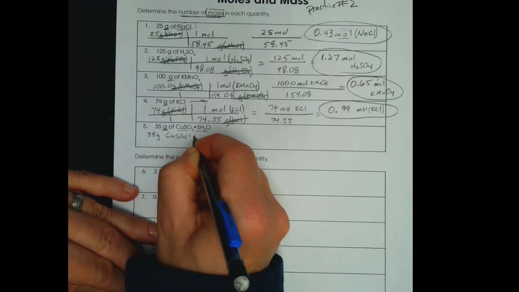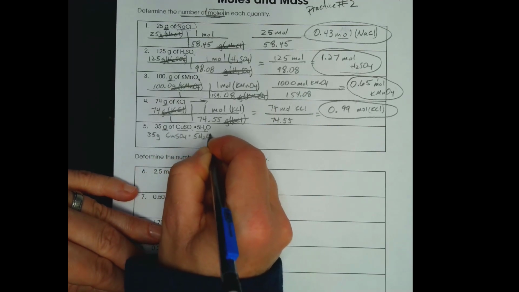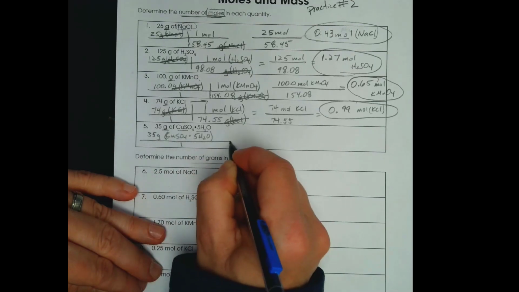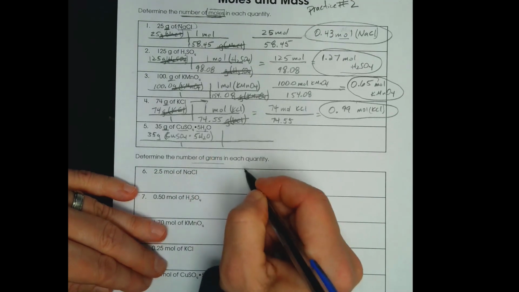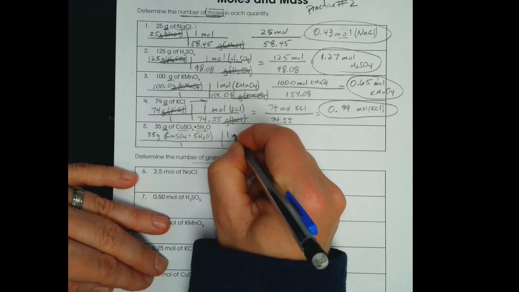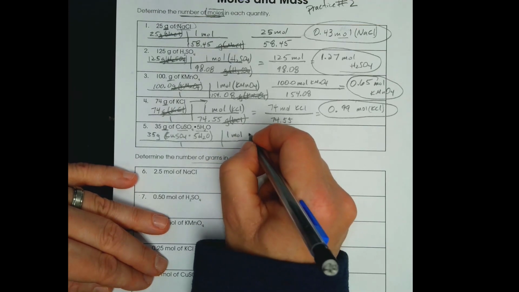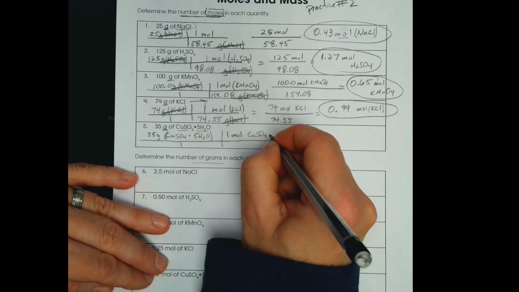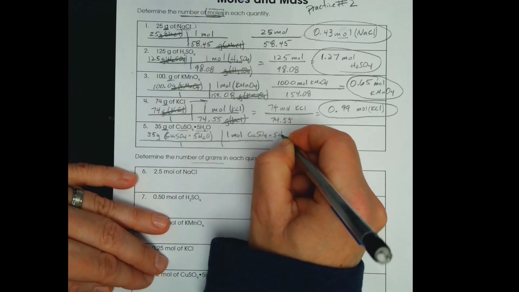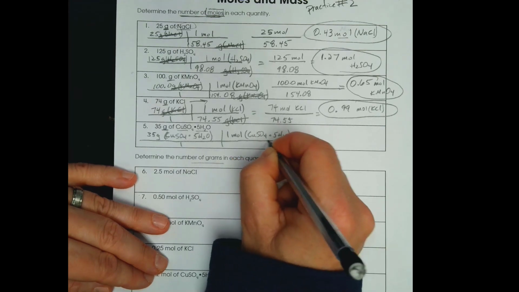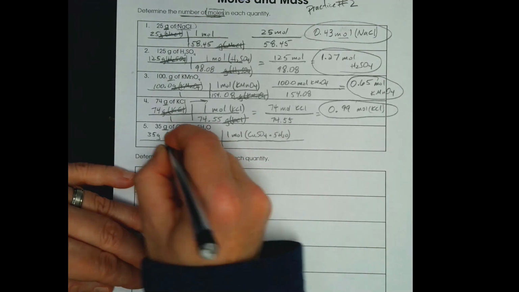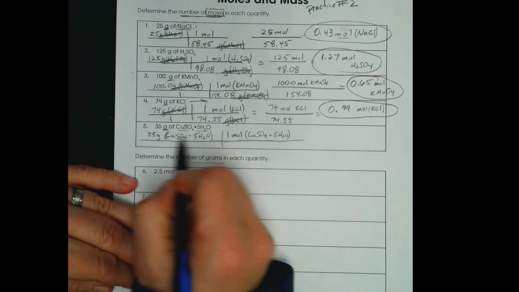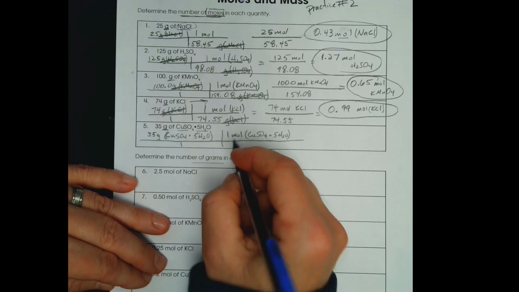CuSO4 times 5 H2O. Whew, that's busy. And we're going to go ahead and set that over 1. Set up our T-chart. Hey, guess what goes up here? Yeah, 1 mole of this big boy, copper sulfate, CuSO4 with 5 molecules of water, over, and again, because we have to be able to cancel out grams of this, we're just going to say this chemical formula.